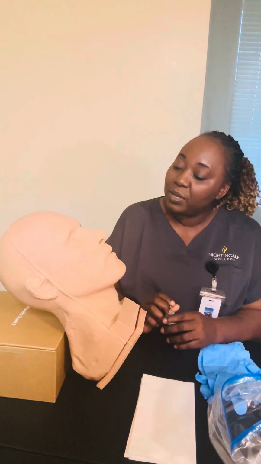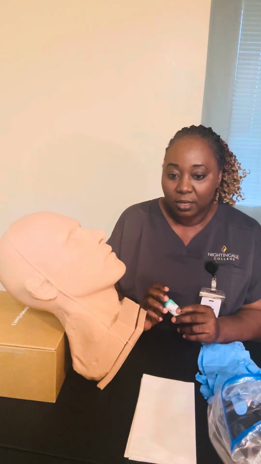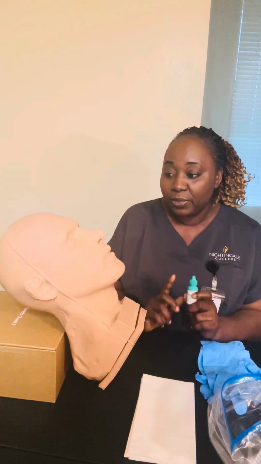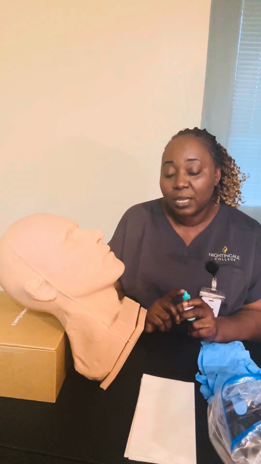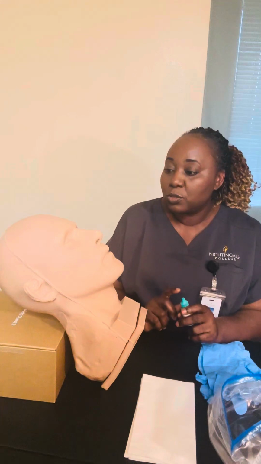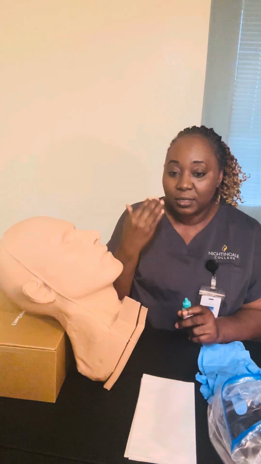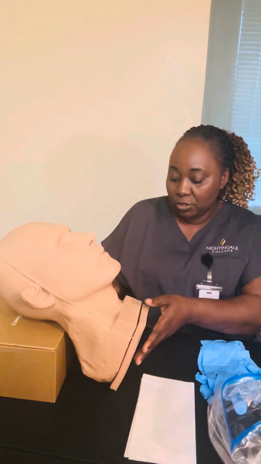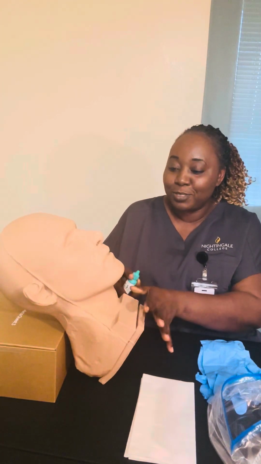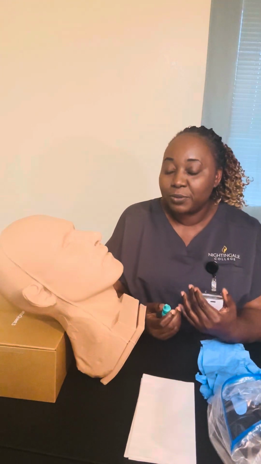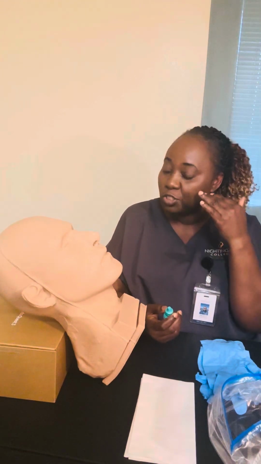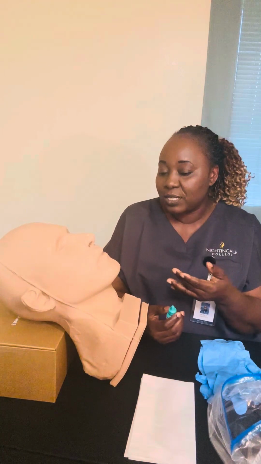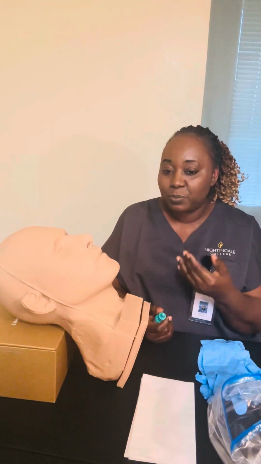So Mr. Smith, I'm here today to administer timolol 0.25% eye drop as ordered by the doctor. This medication works by reducing eye pressure, and it's also used to treat glaucoma and high eye pressure. There are some common side effects for this medication. You might experience some irritation, stinging, or burning when I administer it. This is one of the common side effects, so if you experience that, please let me know.